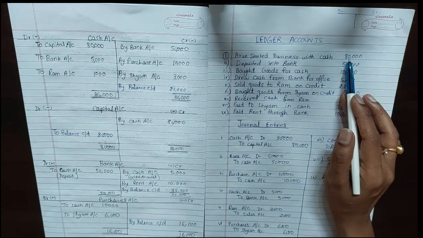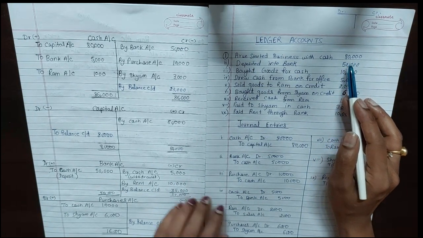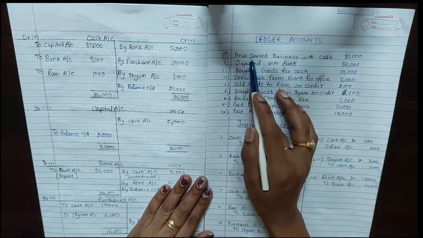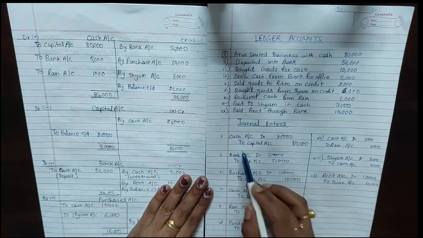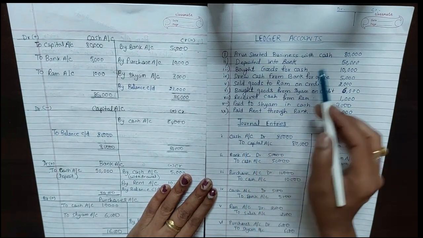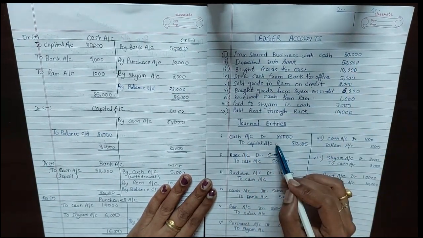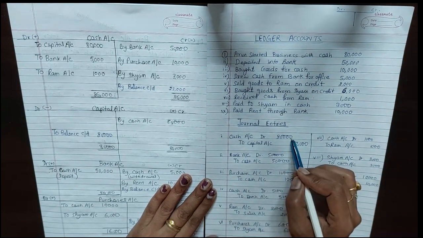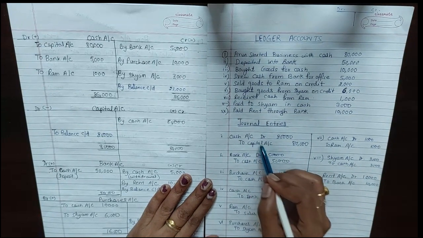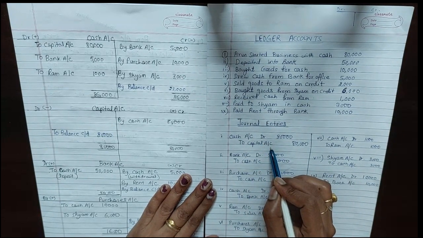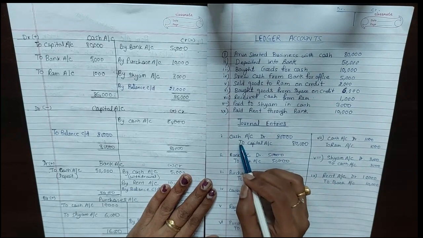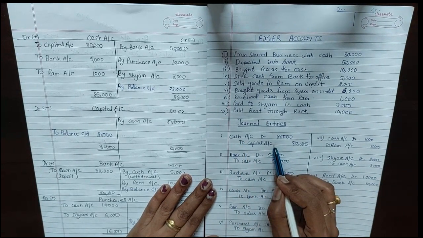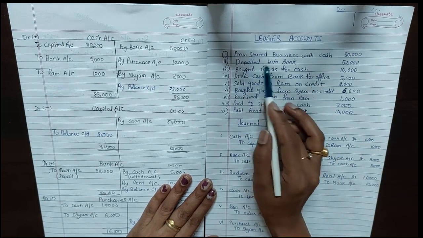Just tell me which two accounts are involved. Arun started business with cash, so we have cash and capital; cash is increasing and capital is also increasing. So my journal entry is cash account debited to capital account. Why? Because cash is an asset account, so it will be debit, and the capital account will be credit.